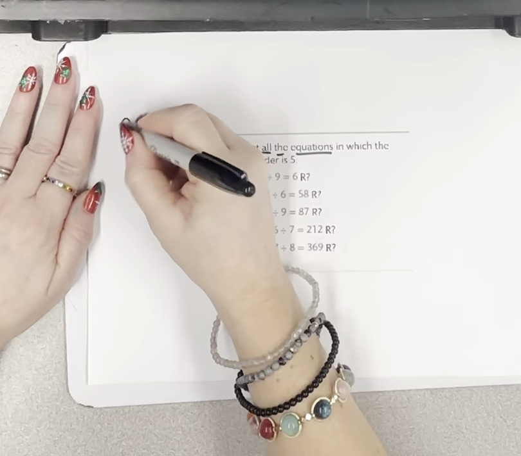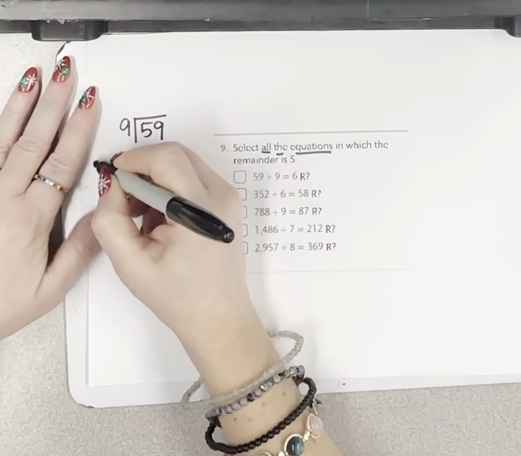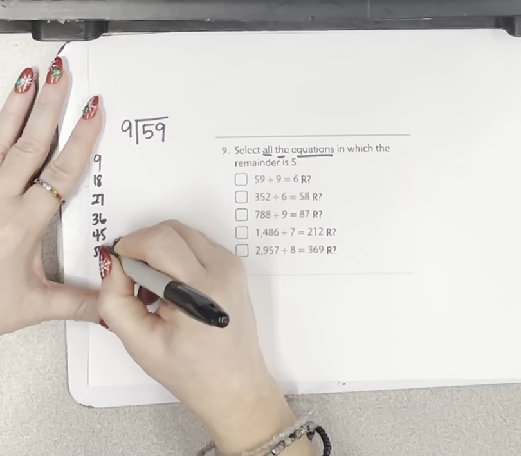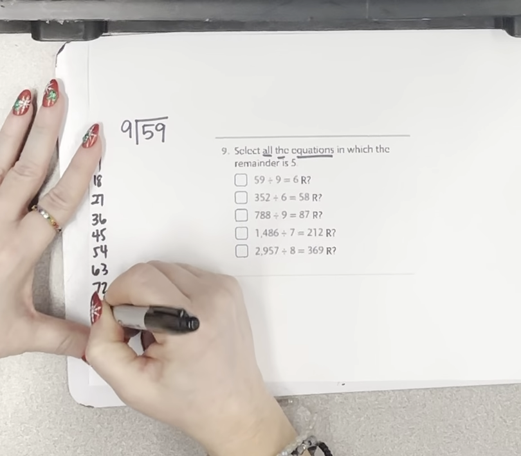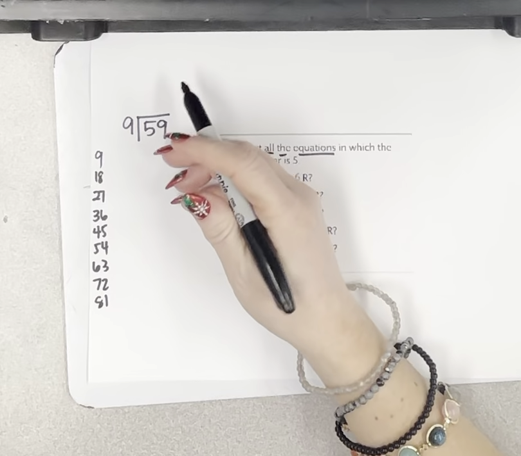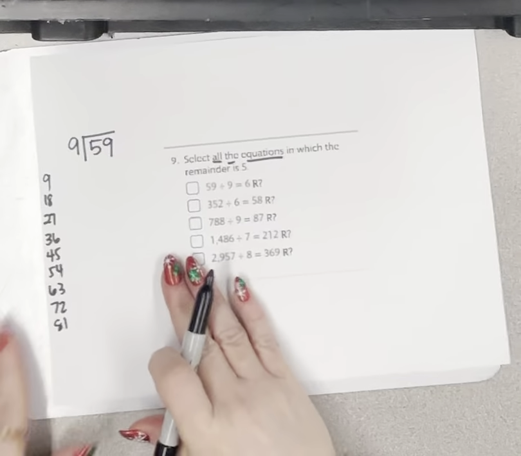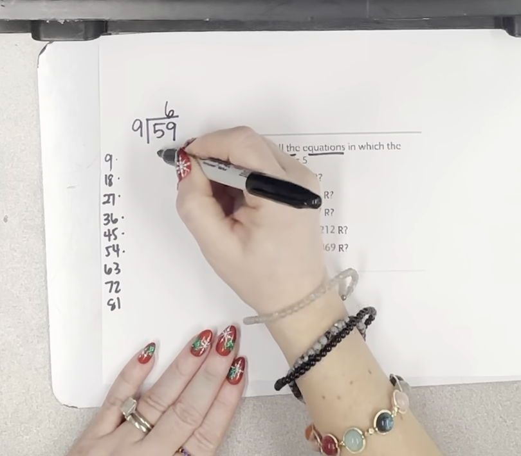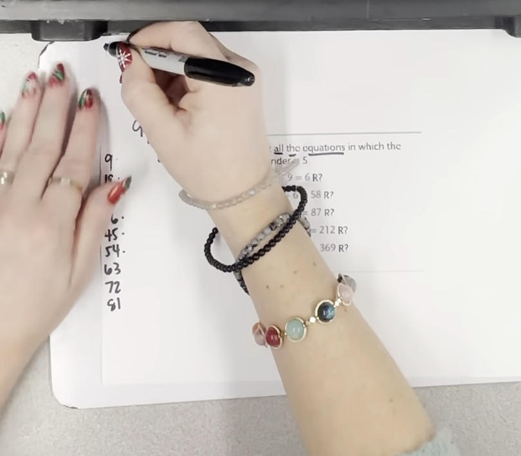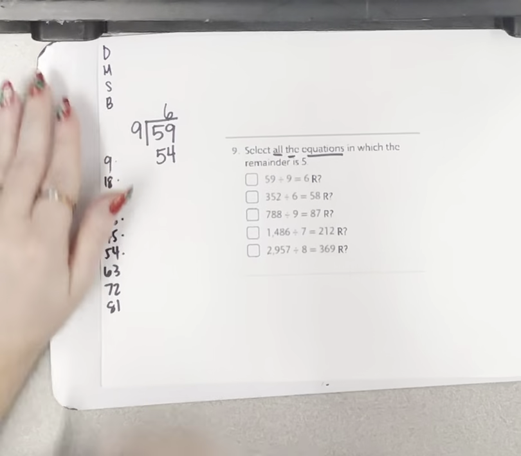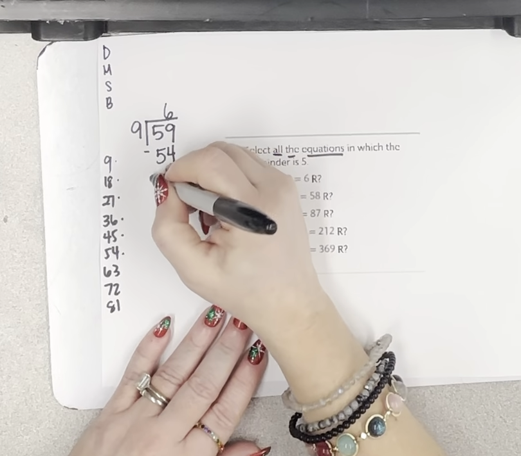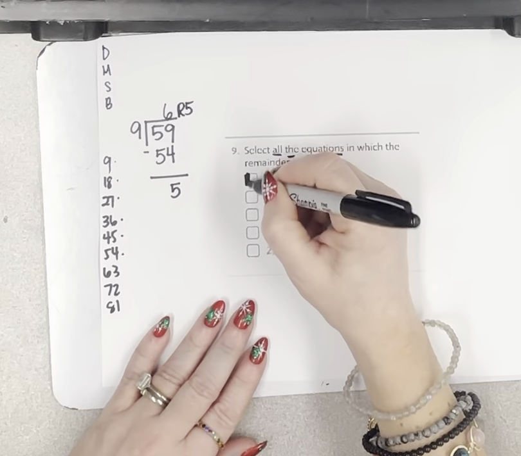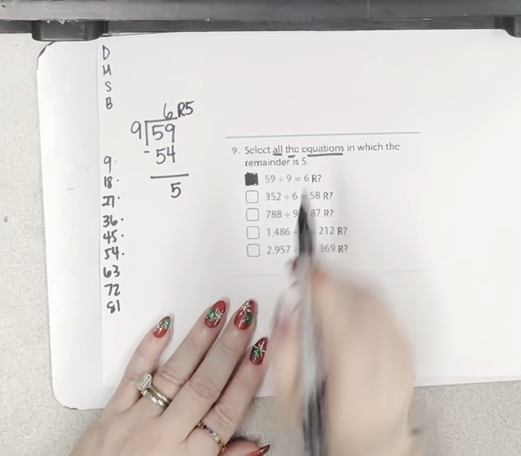Good, okay. 9 and 59. 9, 18, 27, 36, 45, 54, 63, 72, 81. Which comes close? Sorry, guys. Which comes close? The 54. 1, 2, 3, 4, 5, 6. 6. Remember. Okay. 6 times 9 is 54. I subtract. And I get, ooh, a remainder of 5. Winner, winner. You are not done because you have to select all the equations.